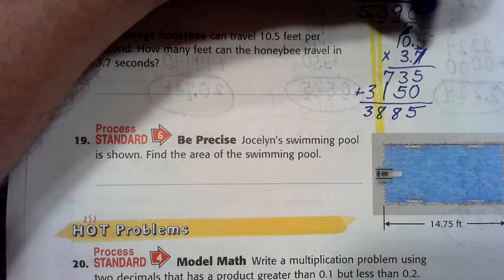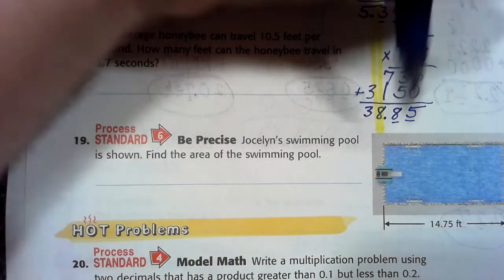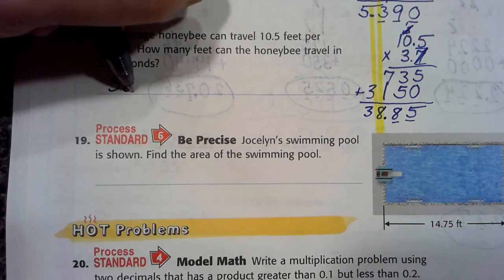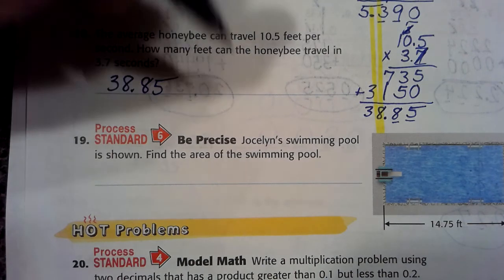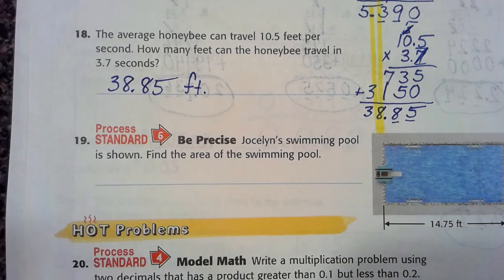Place values, we just have 2 this time. So we say 1, 2, 38 and 85 hundredths. And it says how many feet can it travel, so it's going to be feet. It's going to travel 38 feet in 3.7 seconds, which is really fast.